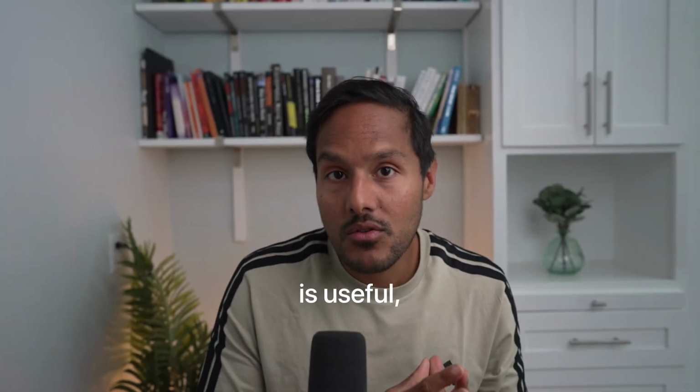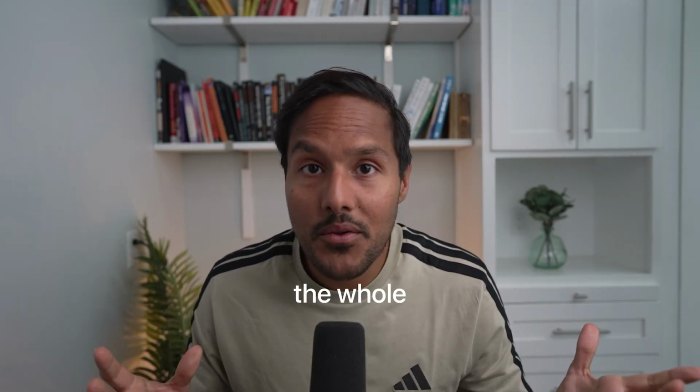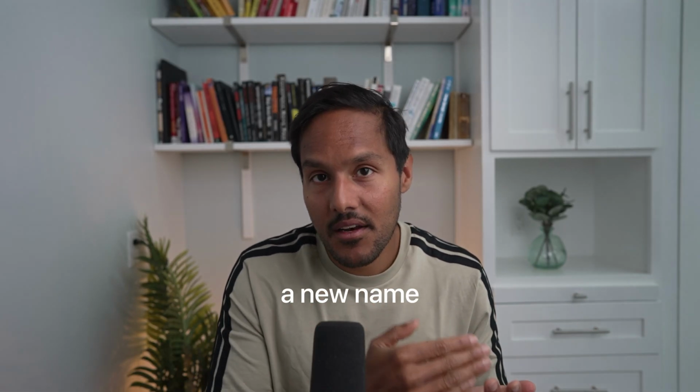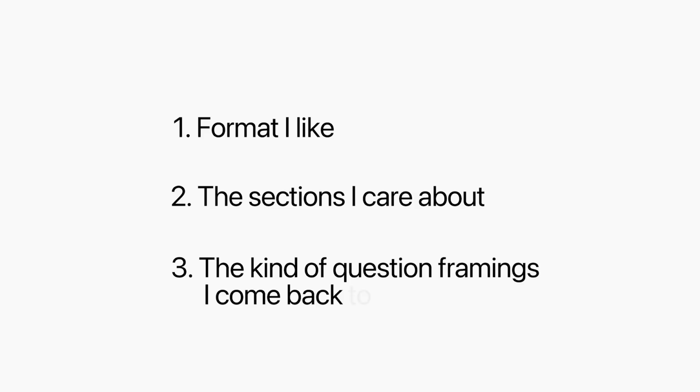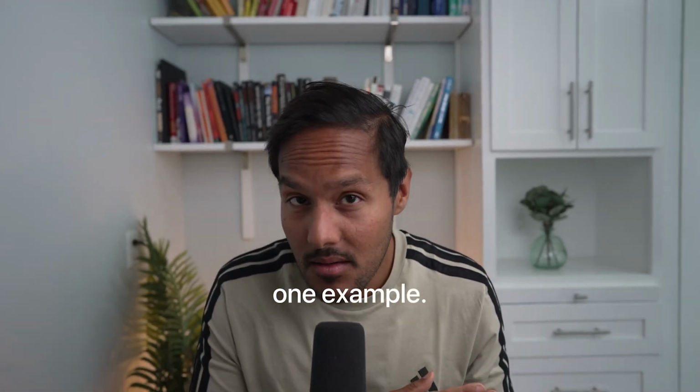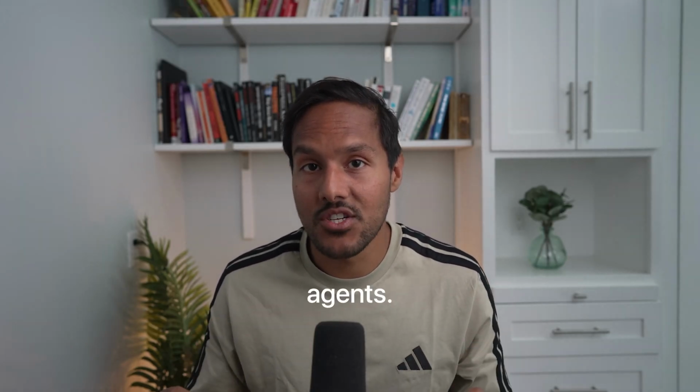The output is useful, but the saved agent is the real goal. I don't have to rebuild the whole thing. I point the same agent at a new name, and it already knows the format I like, the sections I care about, and the kind of question framings I come back to. Podcast prep is one example. The bigger idea is recurring work becoming reusable agents.